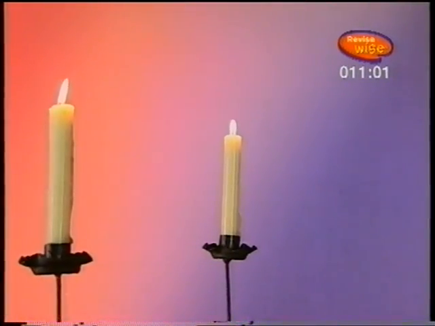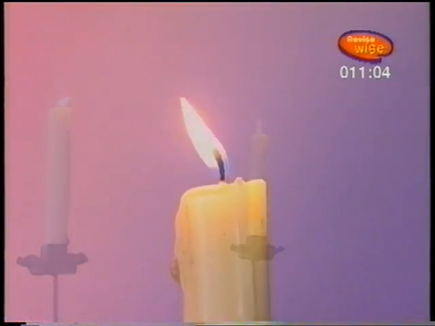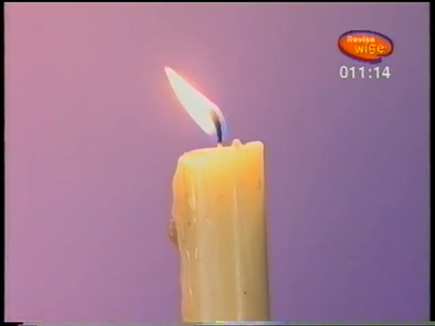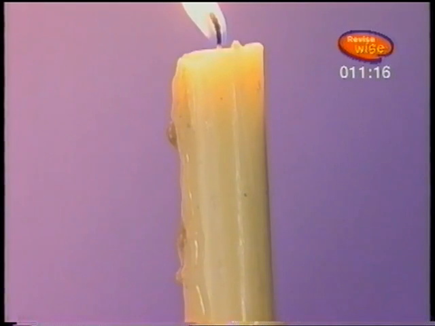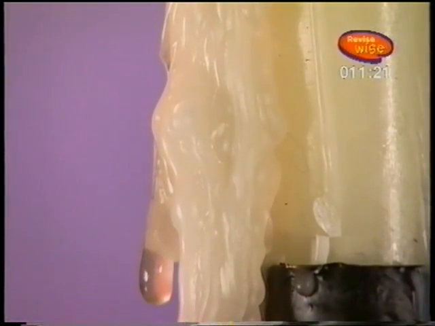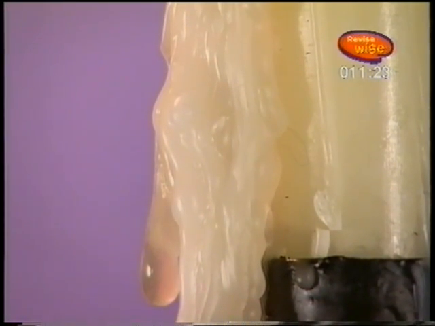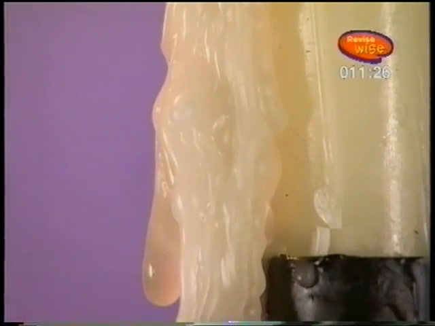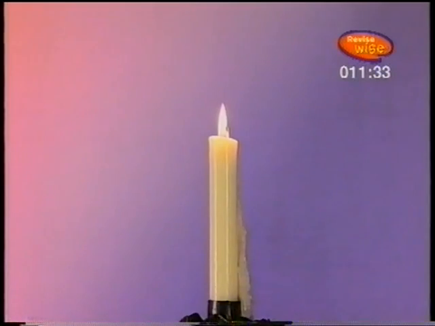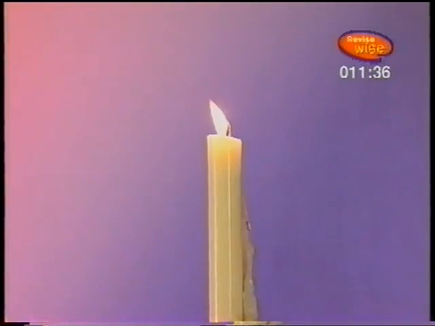When a candle is alight, two things happen. The wax changes in two different ways. The first change we know about. When the solid wax gets hot, some of it melts and turns into liquid wax. This drips down the side of the candle. As it moves away from the heat of the flame, it cools down and becomes solid again. Solid to liquid, liquid to solid. The wax may be a different shape, but it's always the same stuff, wax. So melting is a reversible change. But there's another type of change that happens to the wax.